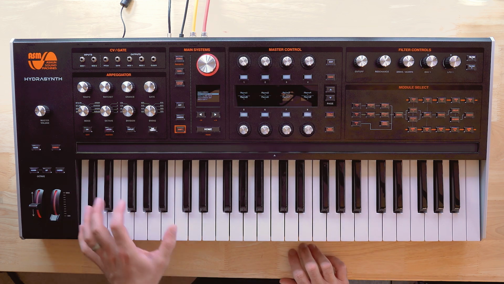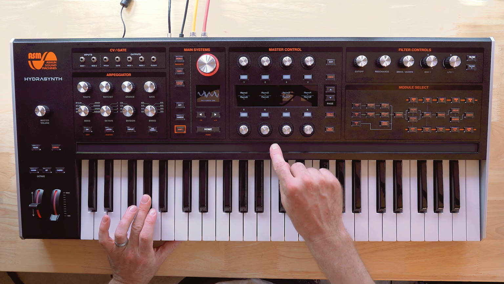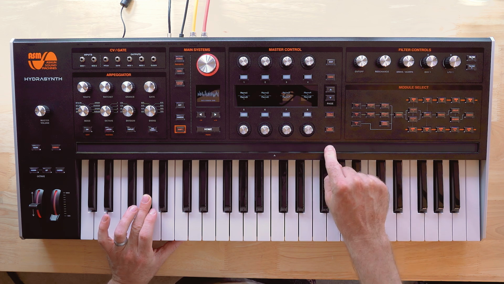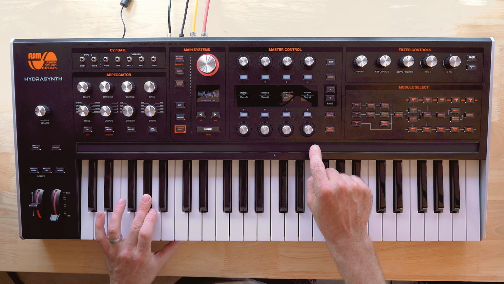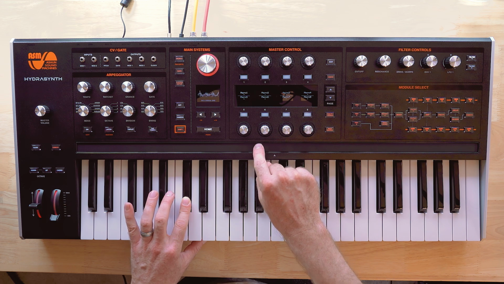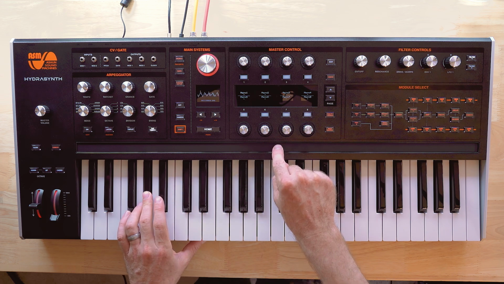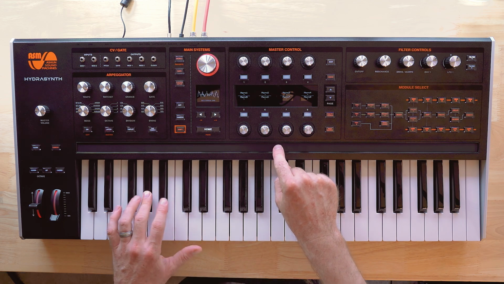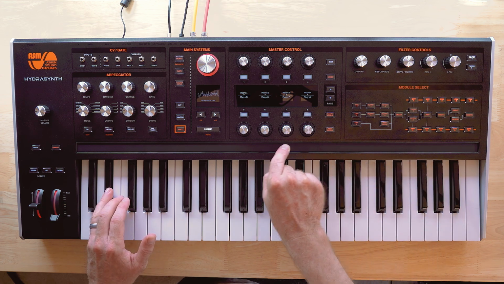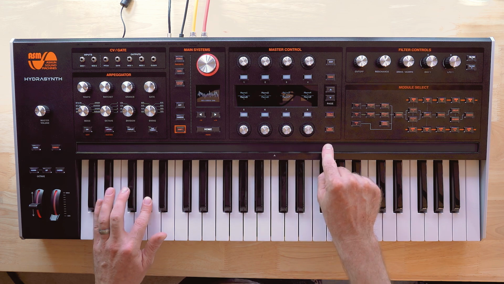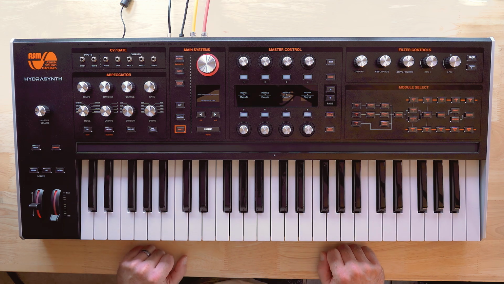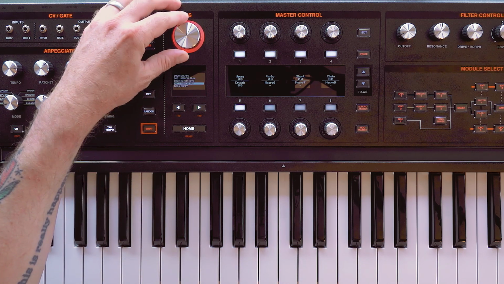Here is another mode of the ribbon. It's pretty fun, right?